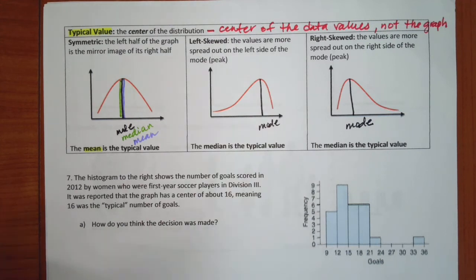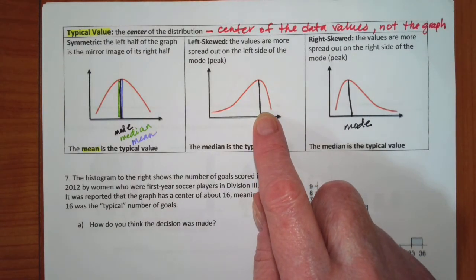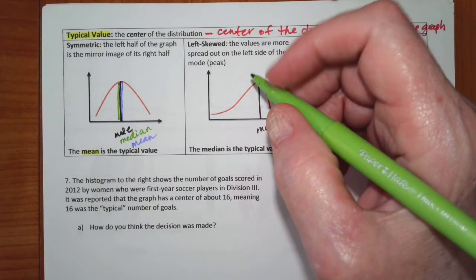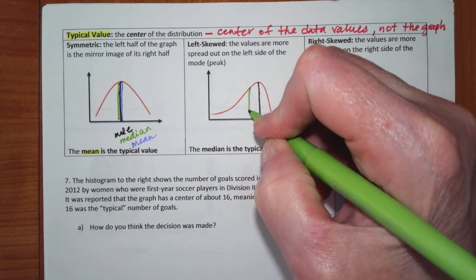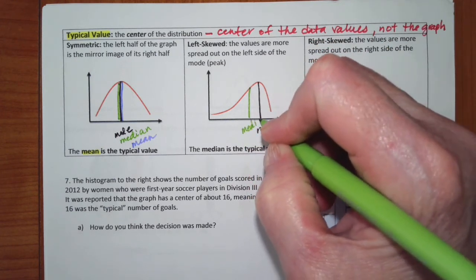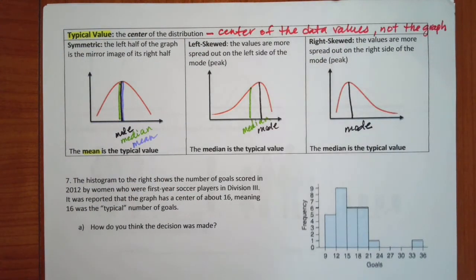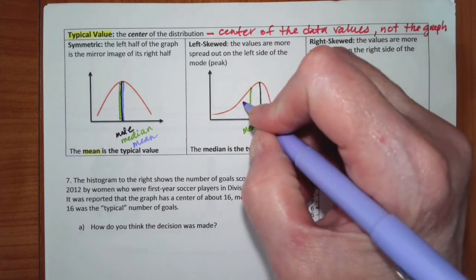If it is left skewed, if this is the mode, the median is to the left of the mode, and then the mean is over here.